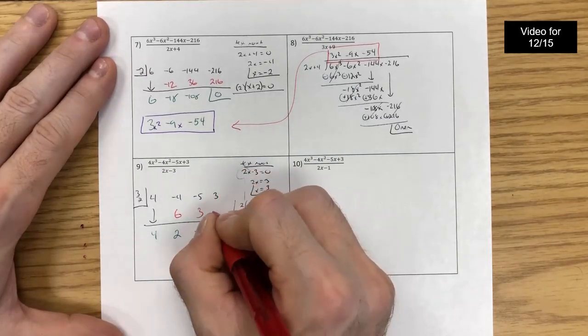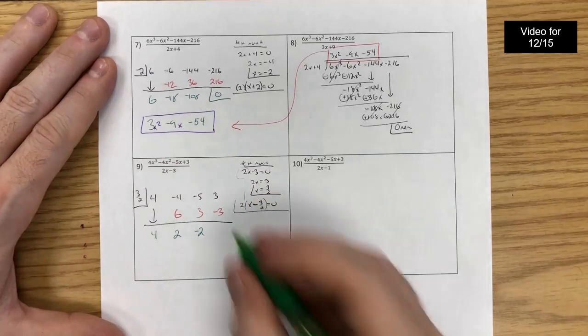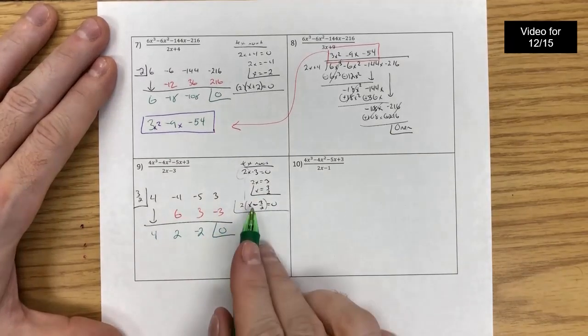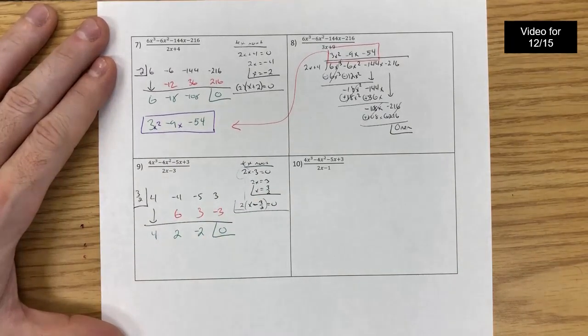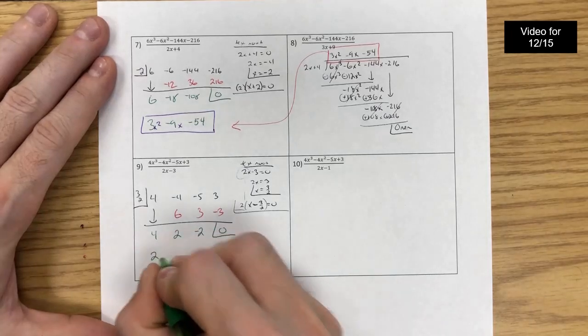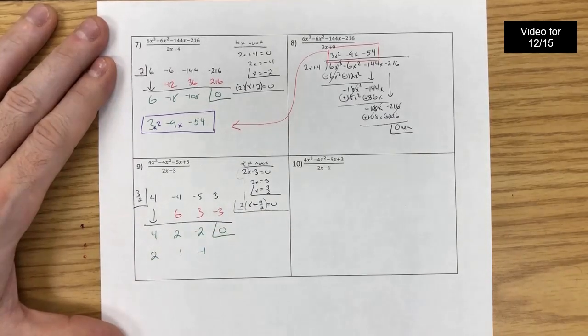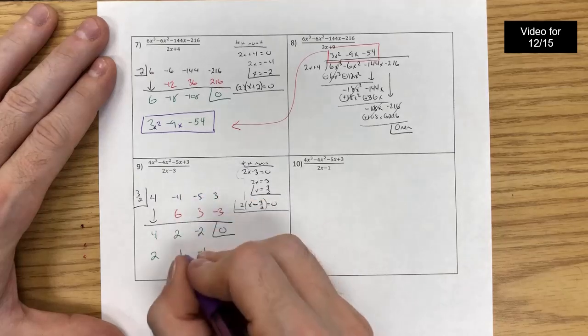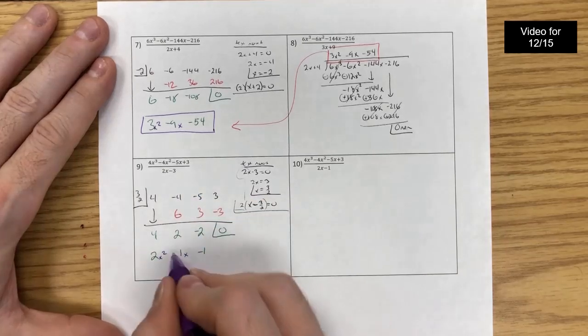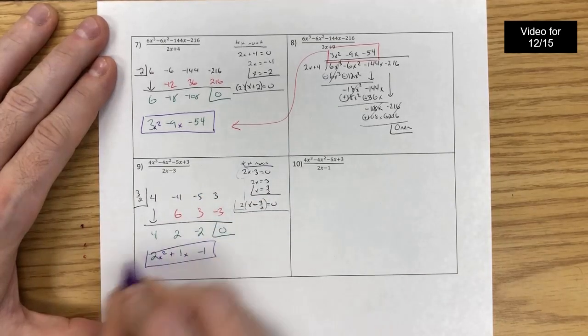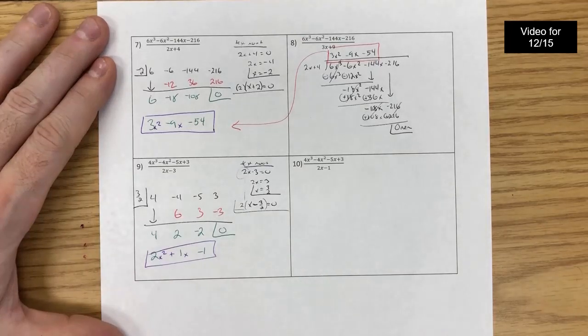Multiply again, that's a negative 3, combined to get a 0. I know then I'm going to take that 2 and divide everything in half. So 2, 1, negative 1. I have an x and an x squared. I'm going to make that a plus. Boom. And there we go.